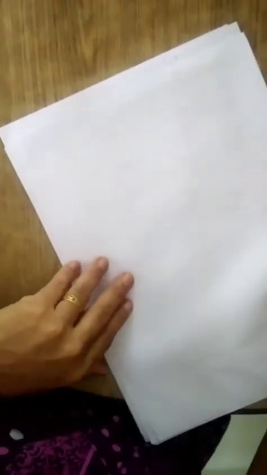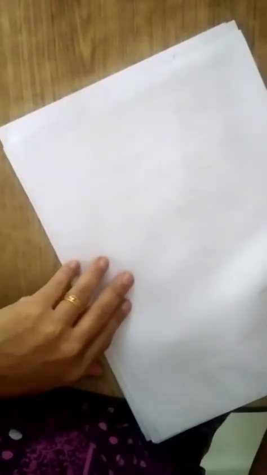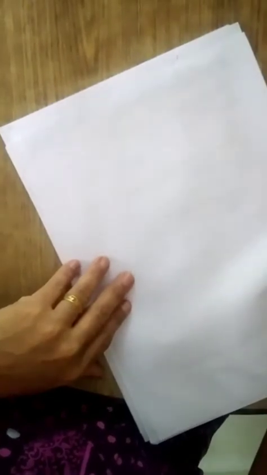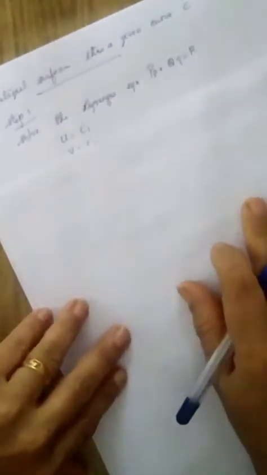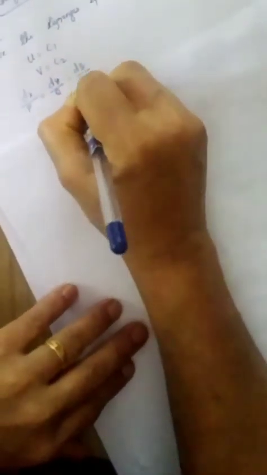Let us go to the working method of finding an integral surface of the differential equation Pp plus Qq equal to R passing through a given curve. So step 1, solve the Lagrange's equation Pp plus Qq equal to R. Let u equal to c1 and v equal to c2 be the solution of the auxiliary equation dx by P equal to dy by Q equal to dz by R. That is, first we find the solution of the auxiliary equation and put it as u equal to c1 and v equal to c2.